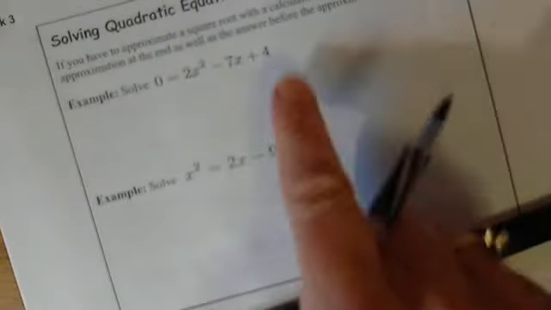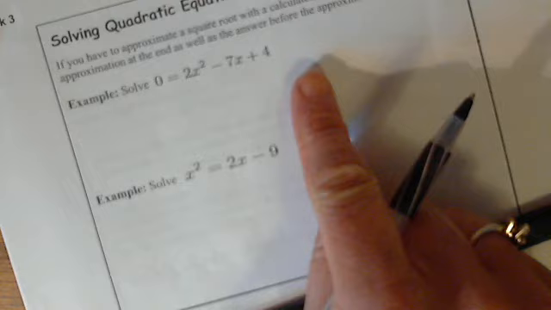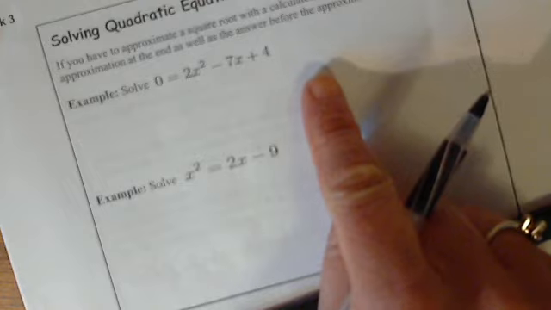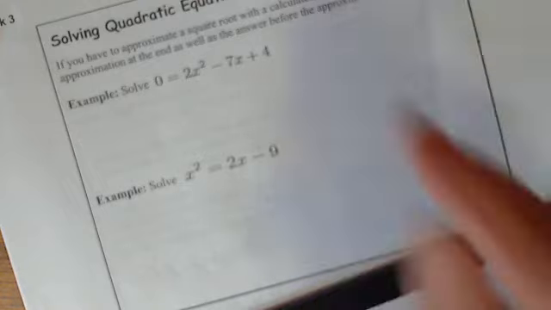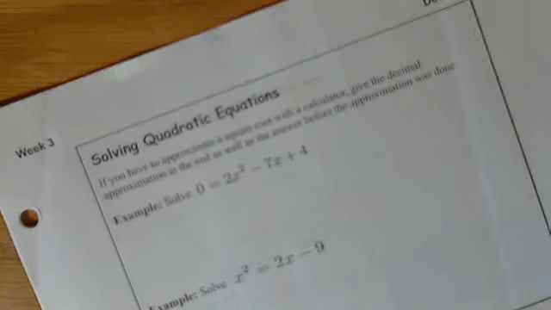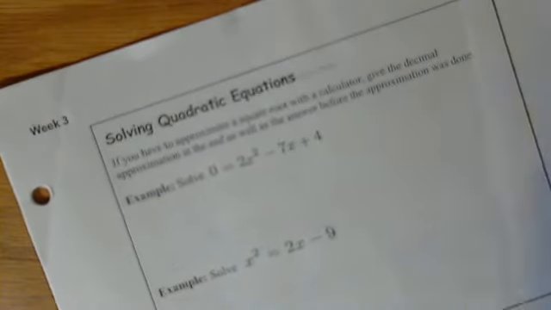Alright, here we go. By the way, there's not enough room usually to do these problems. I'll try to squeeze this one in here, but from now on we'll probably go to another sheet of paper.